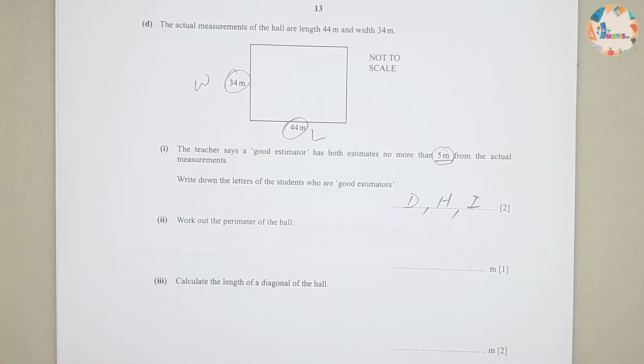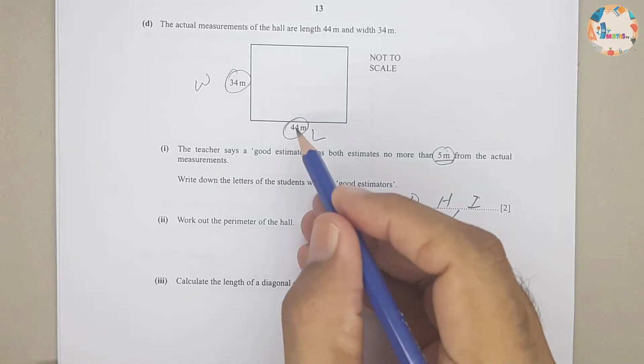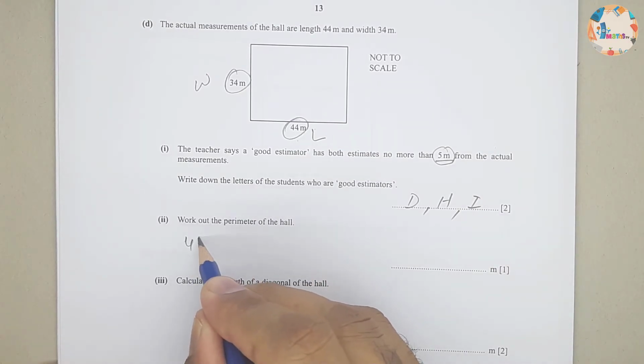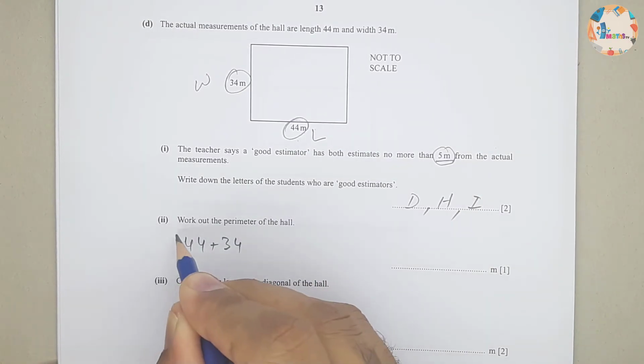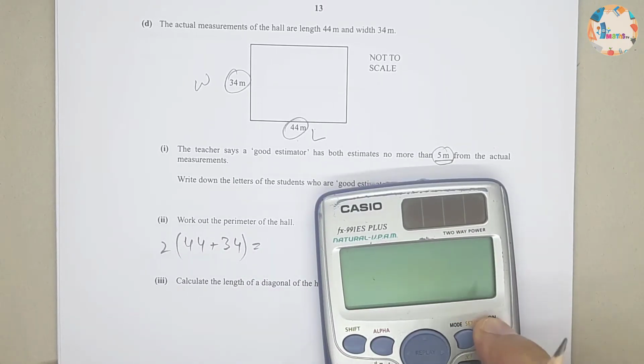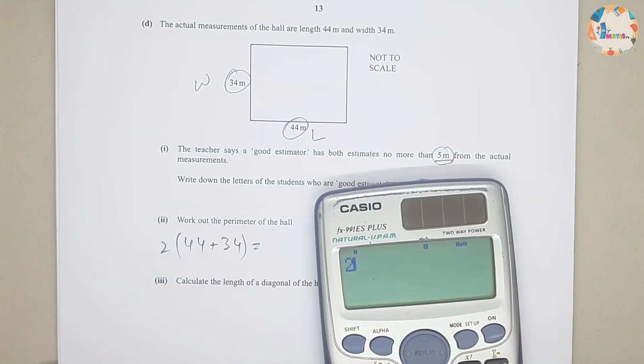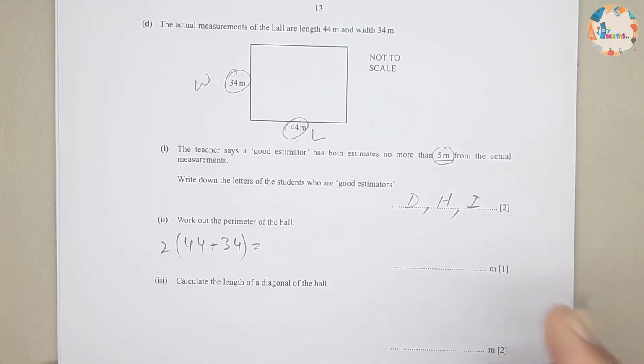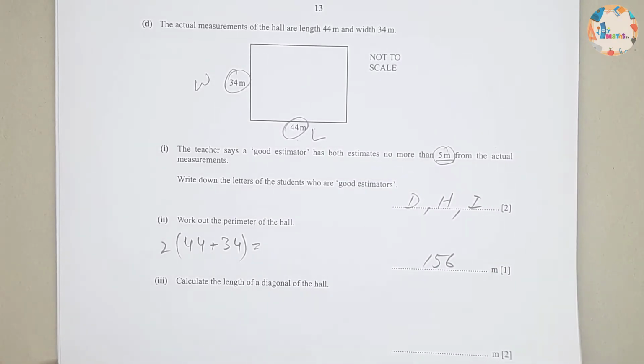Work out the perimeter of the hall. For the perimeter of the hall, we can just add these two, 44 plus 34, and multiply it by 2. We'll have to double this. So if we write 2 times 44 plus 34, this will be equal to 156. 156 will be the perimeter.